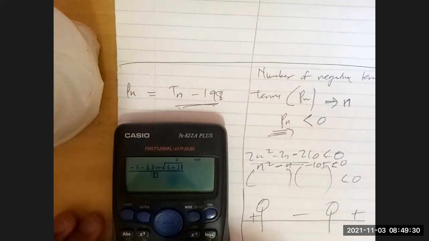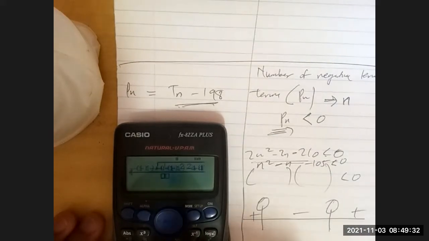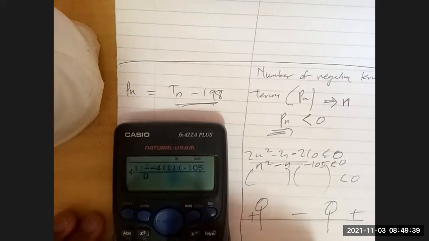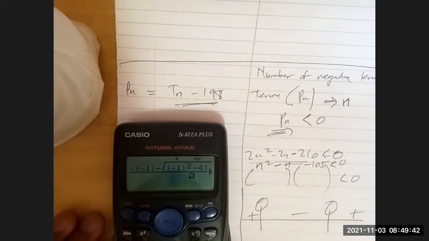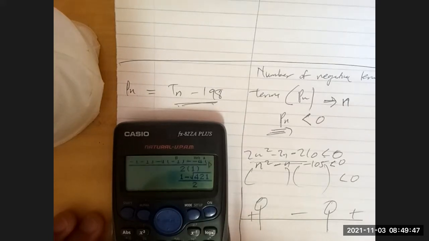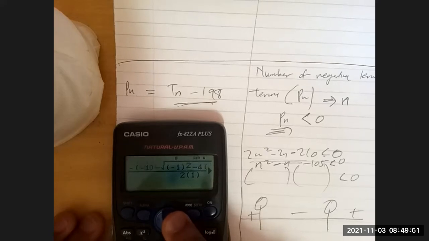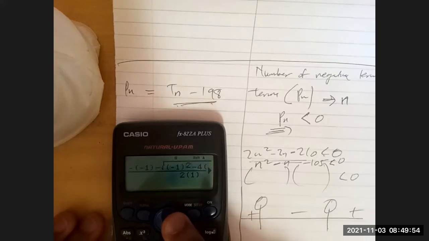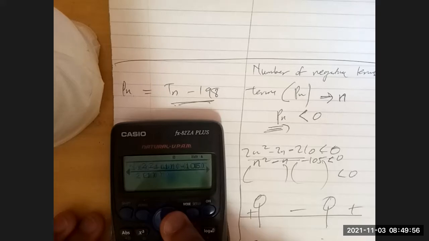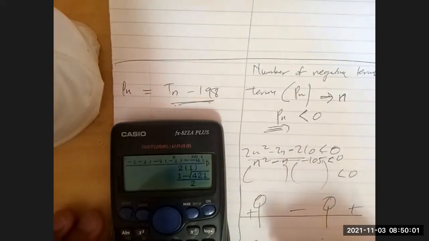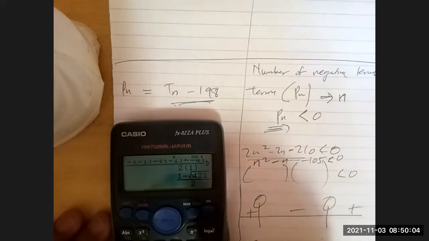In my case, minus 4 multiplied by 1 multiplied by c, that is negative 105, divided by 2 times a, which is 1. And what do I get? Not sure if what I'm doing here is correct. For this one, I'm getting that thing that you're seeing there.